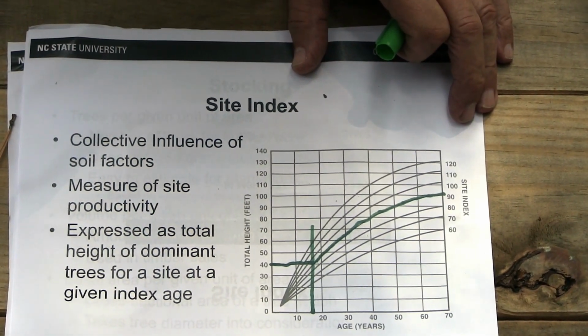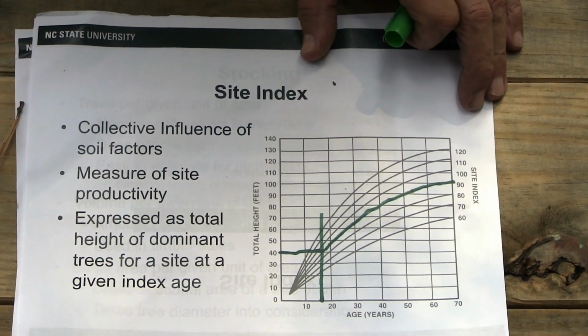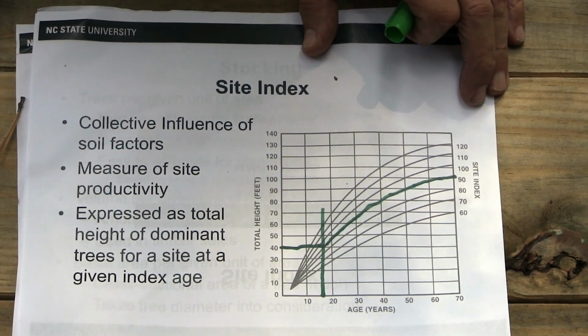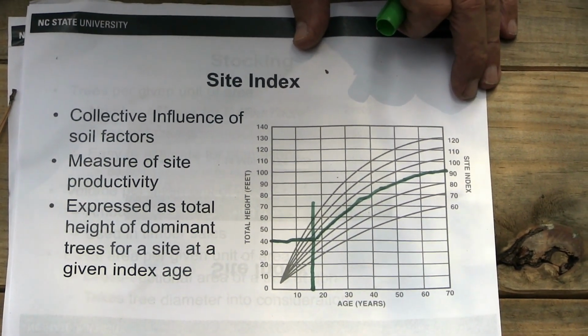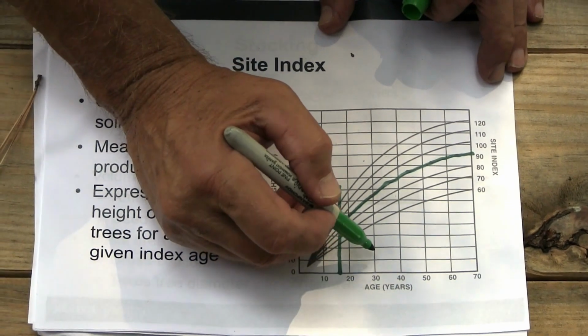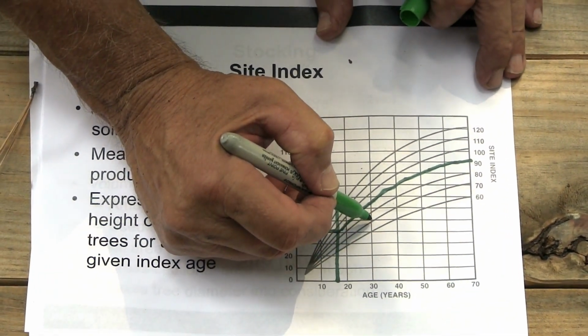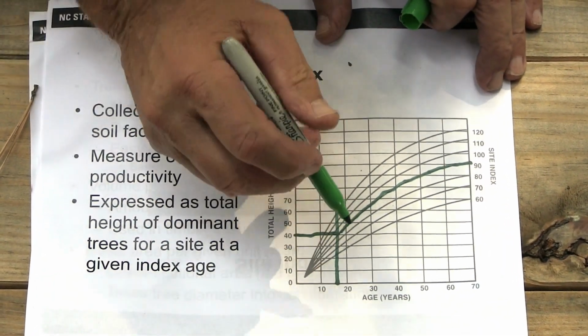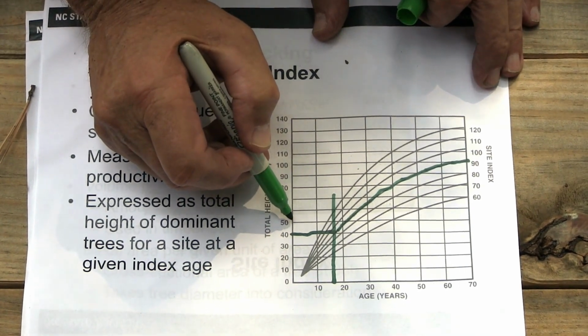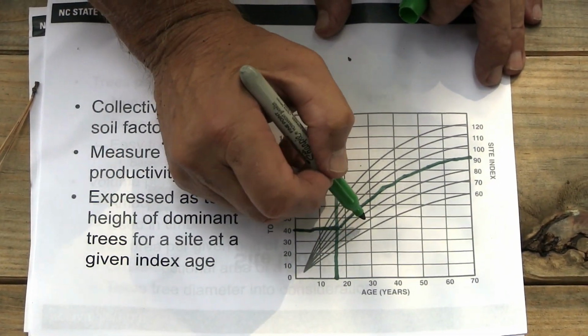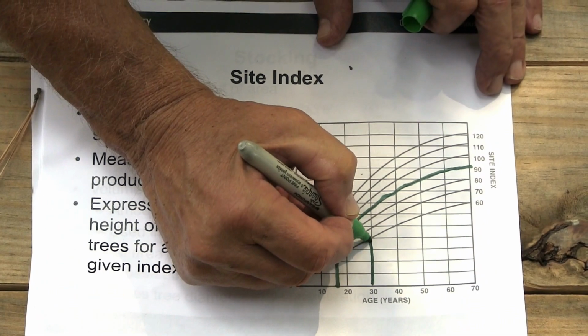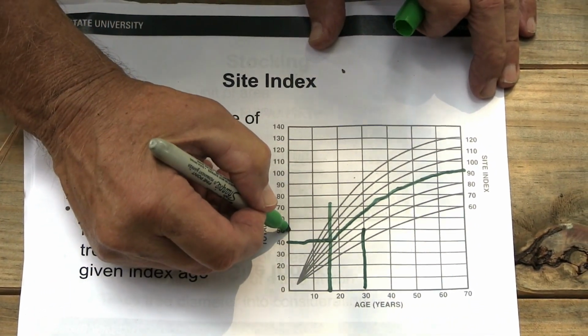So we could come over to a different part, maybe a different stand, and maybe it's a different age. Maybe the tree that we happen to measure is 30 years of age, but it's 50 feet tall. If we did those lines, we come up 30 and 50.